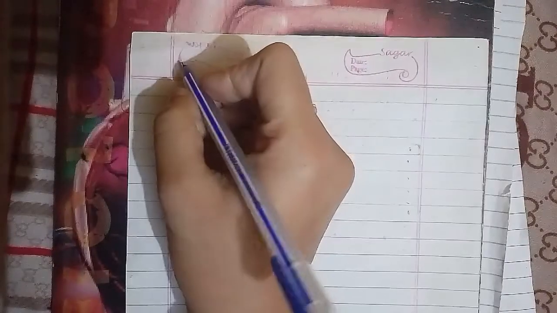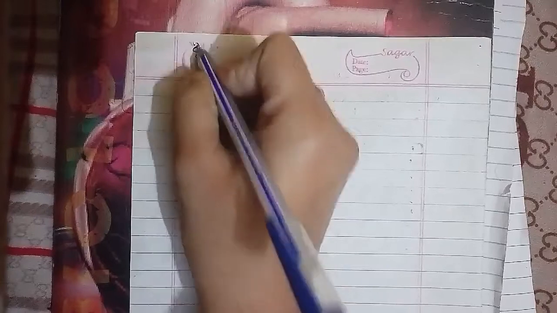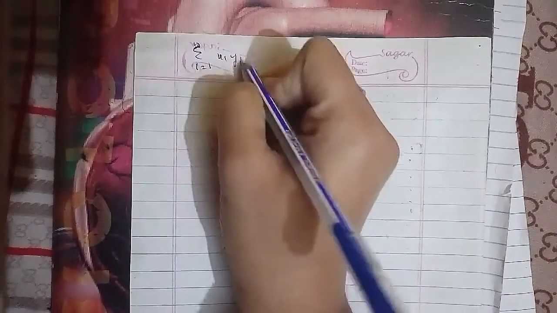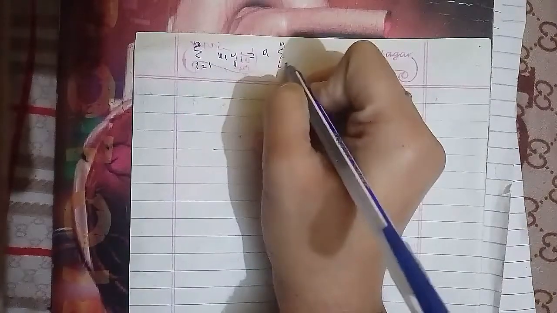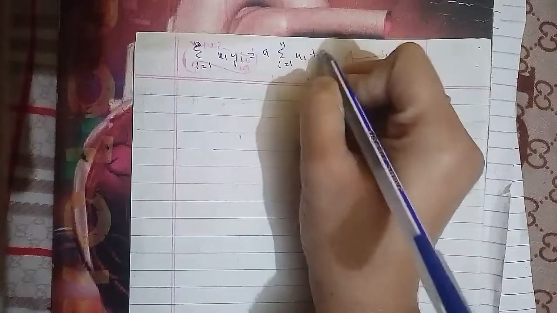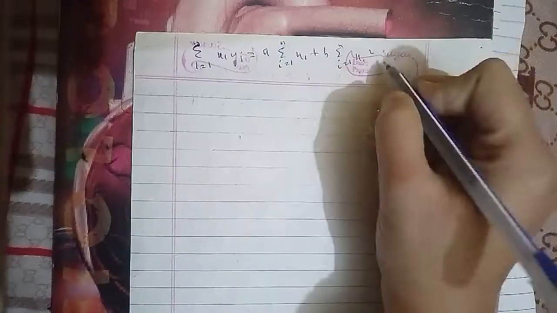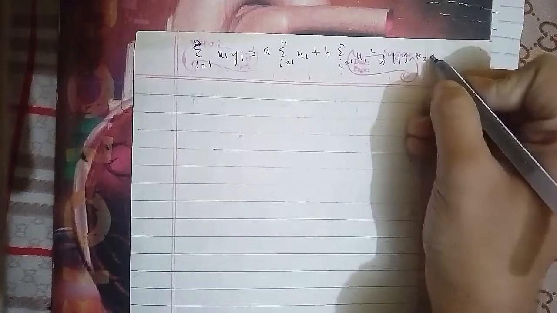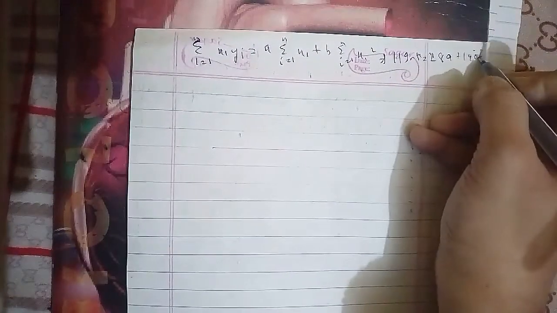So for the same we go ahead here, which is sigma i equals 1 to n of xi yi equals a sigma i equals 1 to n of xi plus b sigma i equals 1 to n of xi square. Putting the values from the table we get here 119.5 equals 28a plus 140b.